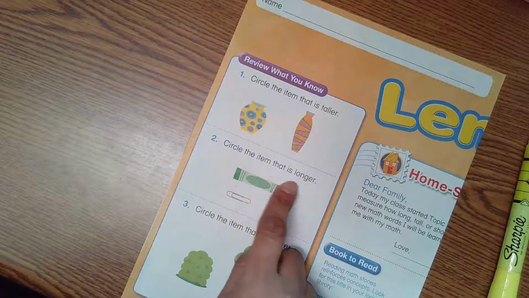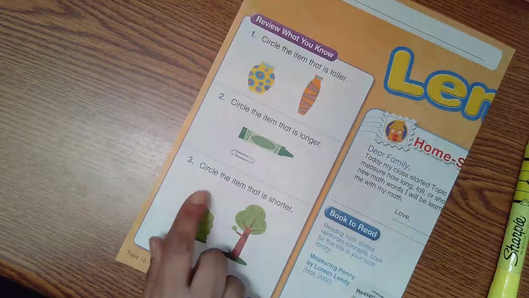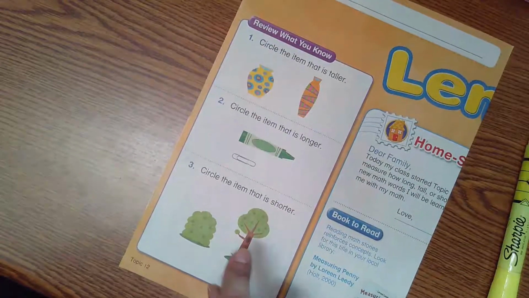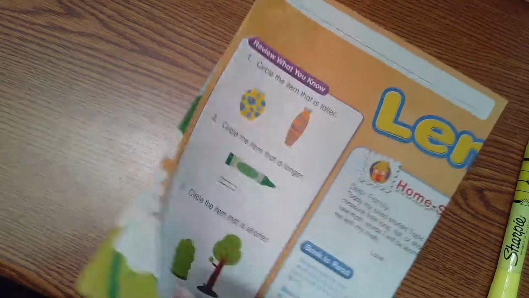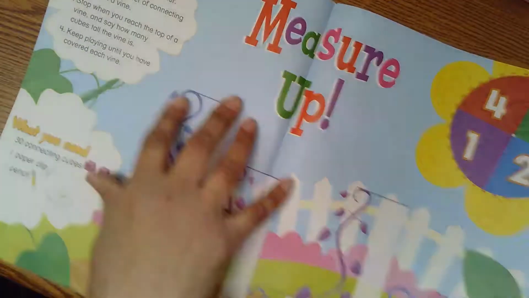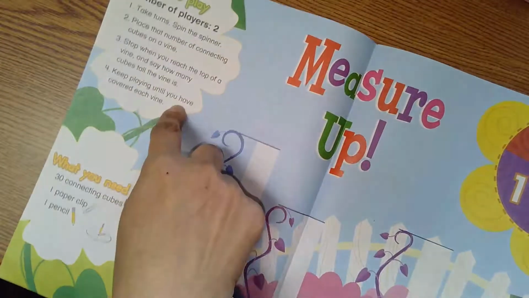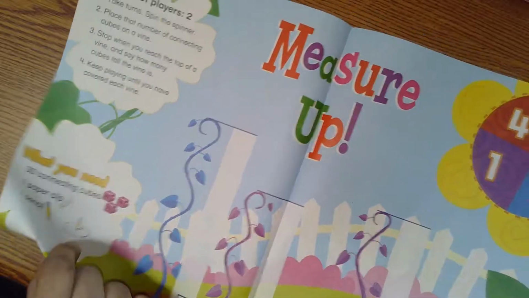Circle the item that is longer. So which one is longer, you circle it. And then circle the item that is shorter. You look which one is shorter, and then you're going to circle it. This is just for fun. And then you have the game that you always play in the back here. They tell you how to play, how many players can play this, and what you need to play this game. So you can have fun and play this game.